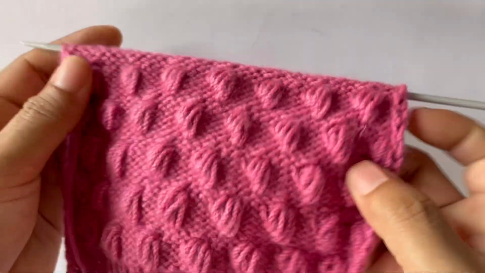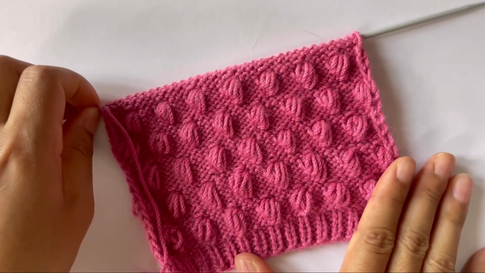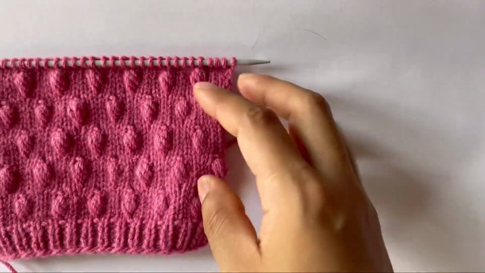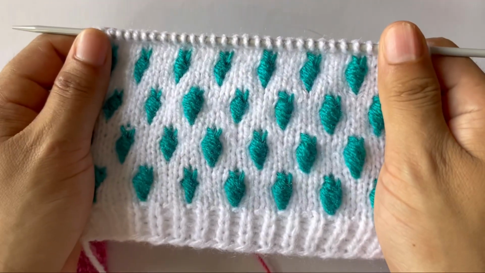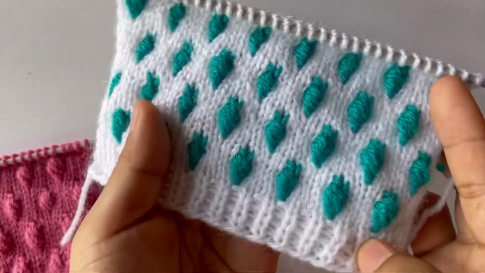The wrong side looks like this, and the wrong side looks beautiful as well. And I have also done it in two colors here. See, it looks like a heart.